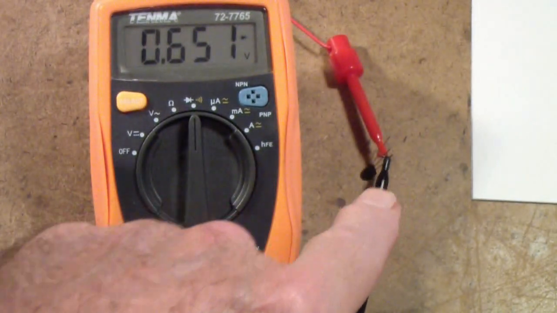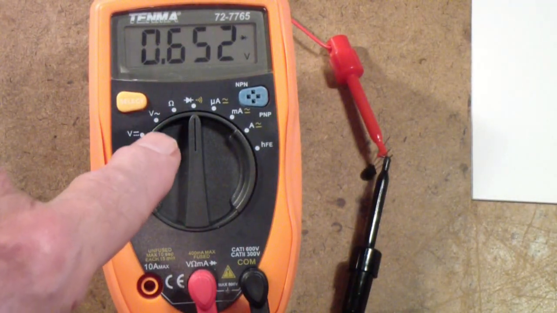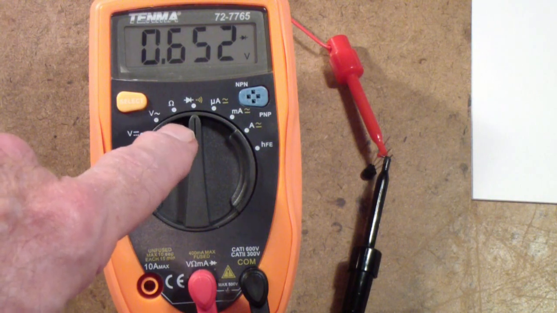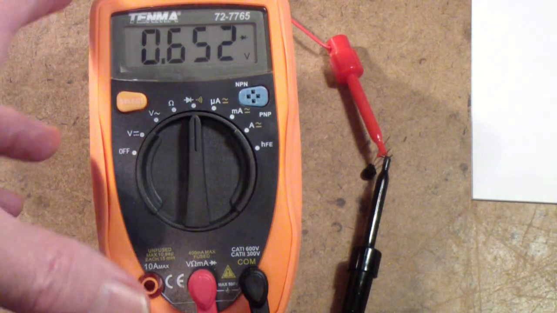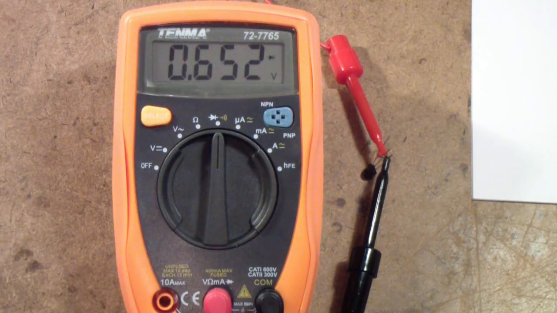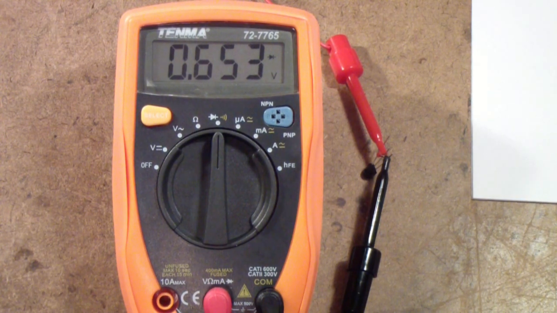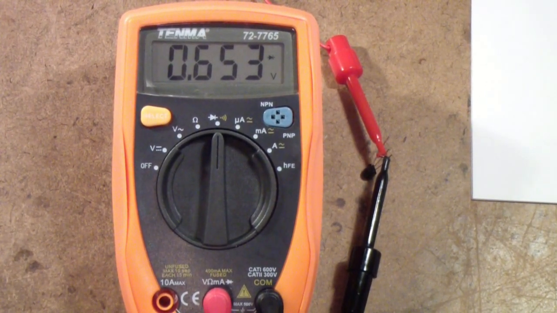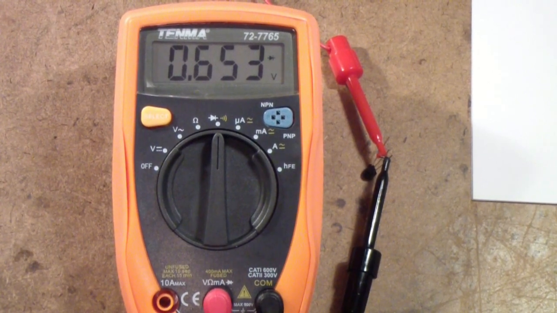You see that over here. It's a little hard to see. Now I've turned the meter to the diode test position. You notice it has a little diode symbol. And you see the figure that it reads is 0.652. What that is telling us is that the base to emitter voltage on this transistor is approximately 0.65. Just because it doesn't really matter, we're going to round that up to 0.7, partly just to make our math a little easier to do. Once again, these are all just approximate numbers. The exact values don't matter. So 0.7 volts is the base to emitter voltage.